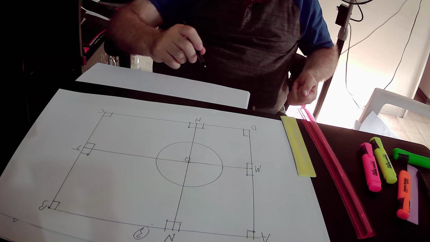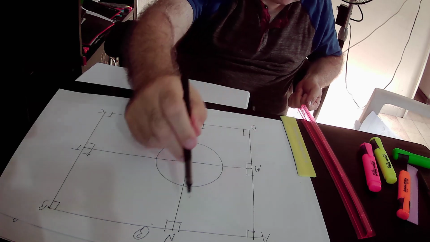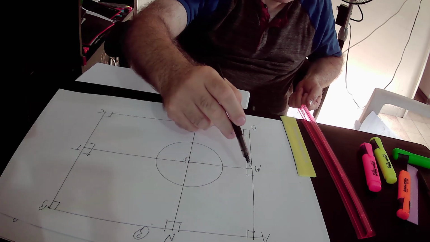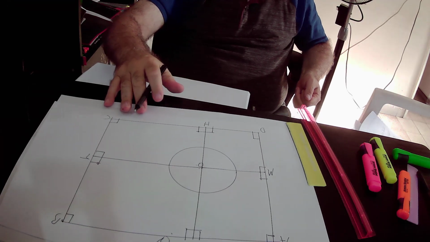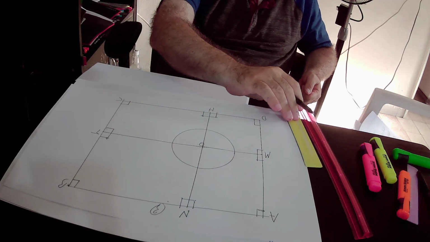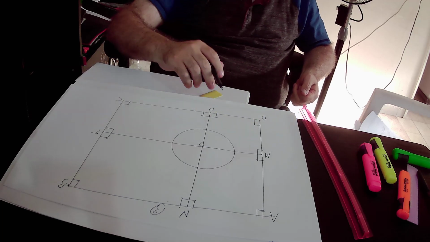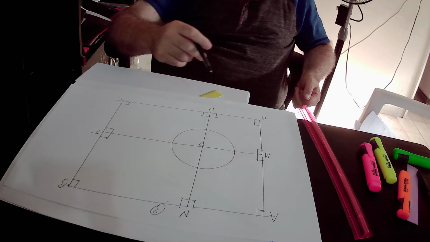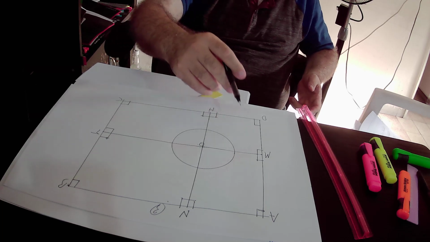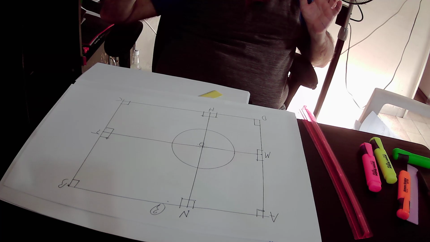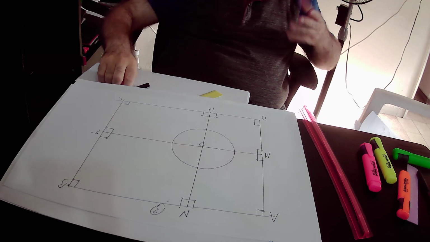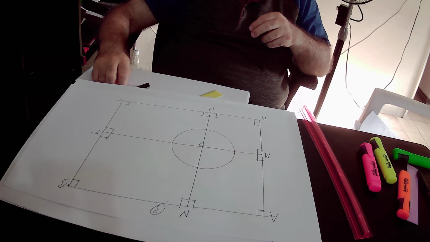So inside quadrangle ANMO we have 1, 2, 3 right angles. The sum of 3 right angles is 270 degrees plus the size of the fourth angle. In total, the sum of those 4 angles inside the quadrangle ANMO must equal 360 degrees according to the rule that the sum of the angles in any quadrangle is equal to 360 degrees.